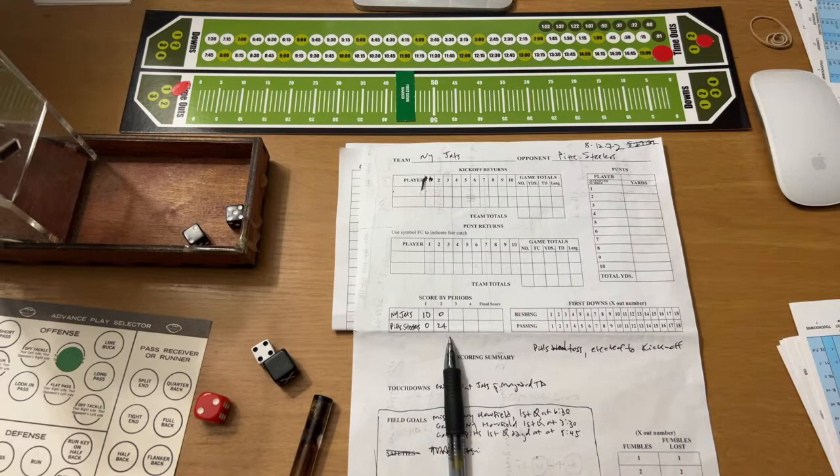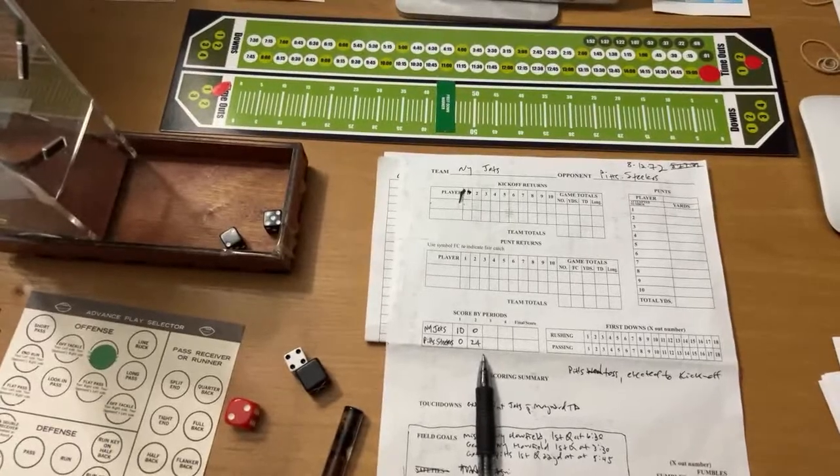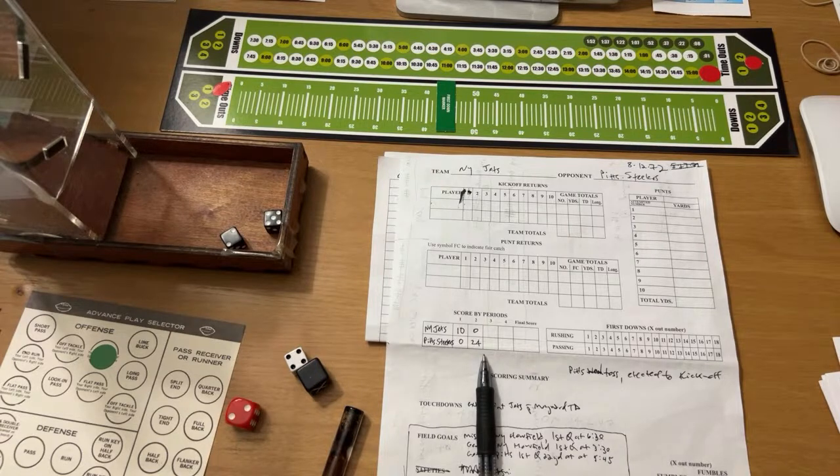Now, what we're going to do here is we have our Be Right Back sign, but I'm going to go with a new sign here.